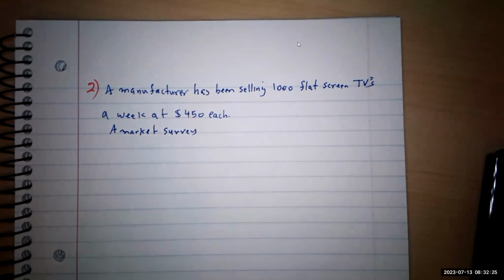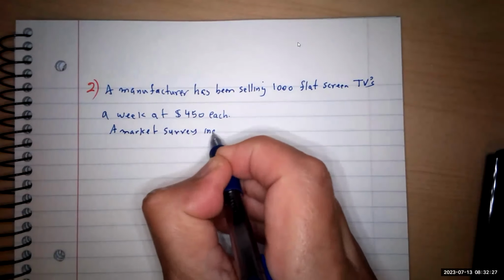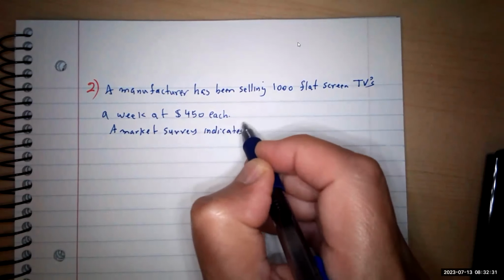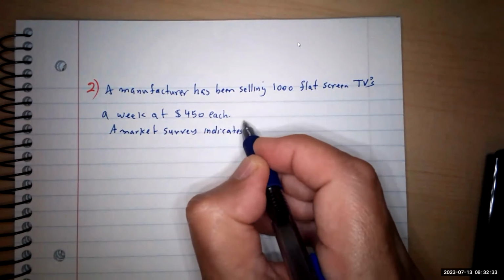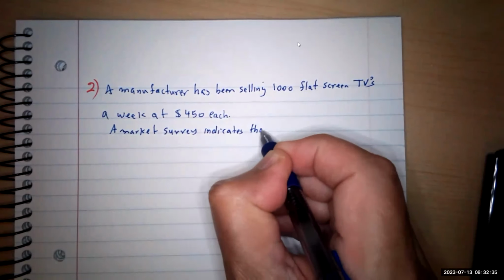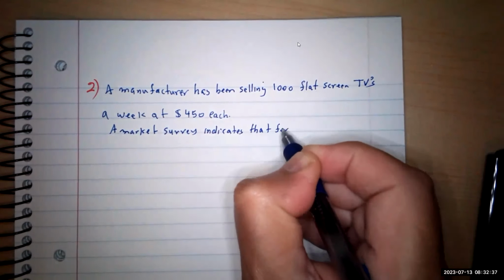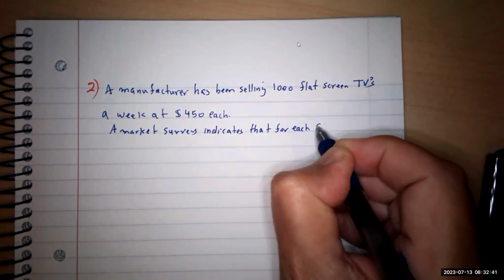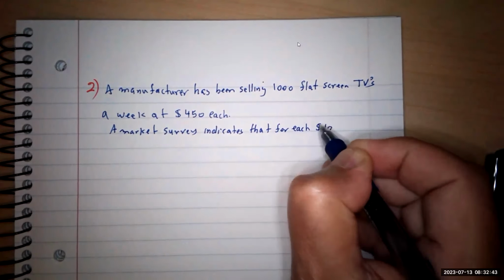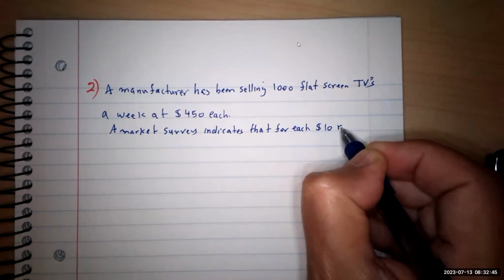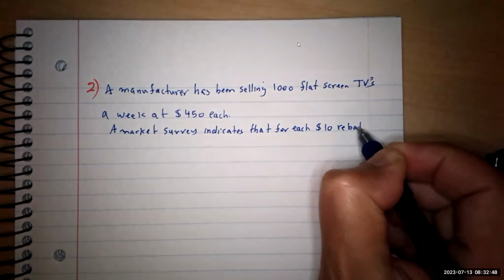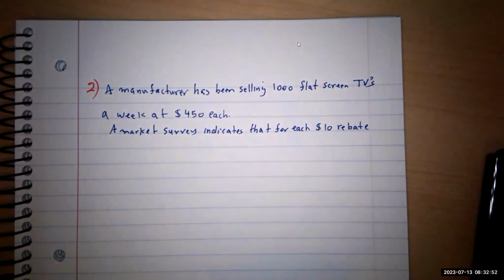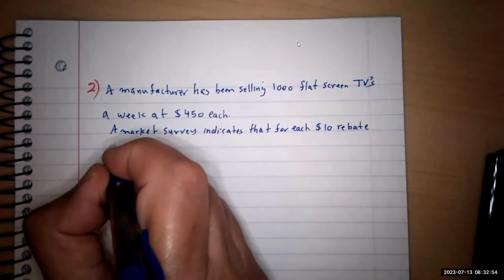This market survey indicates that for each $10 rebate, that means if you lower the price by $10, then they get more customers. Rebate offered.